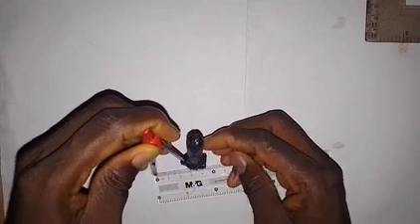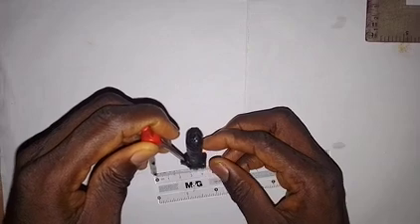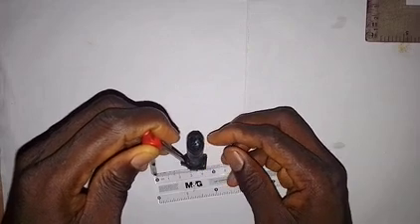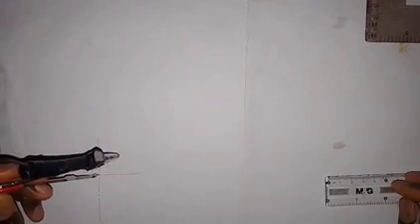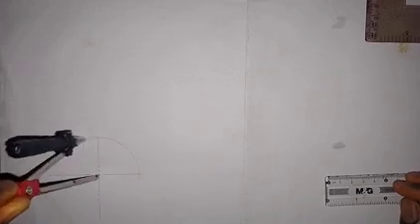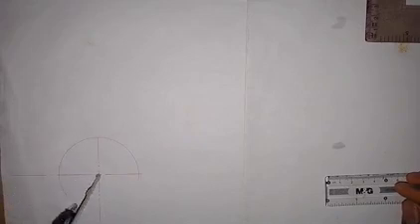Then we take the compass. As the diameter of the circular base of the cone is 70, the radius is 35. Now what I'm going to do here is first of all draw it faint, but I'm using my red pen for this. Okay, so I will tell you the reason for that. So we draw a circle like this.